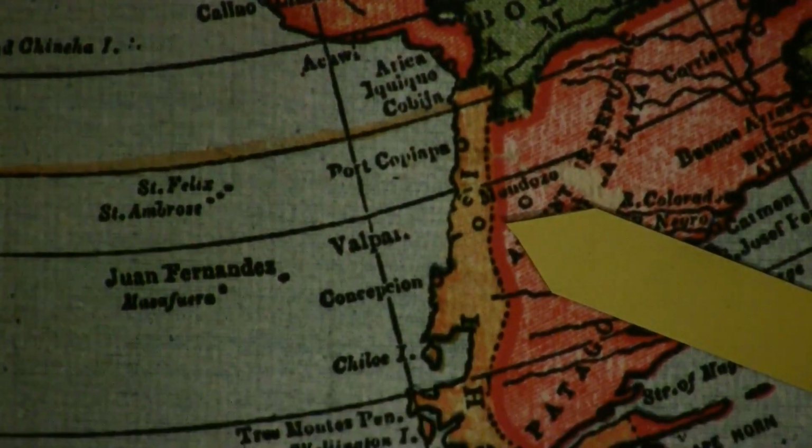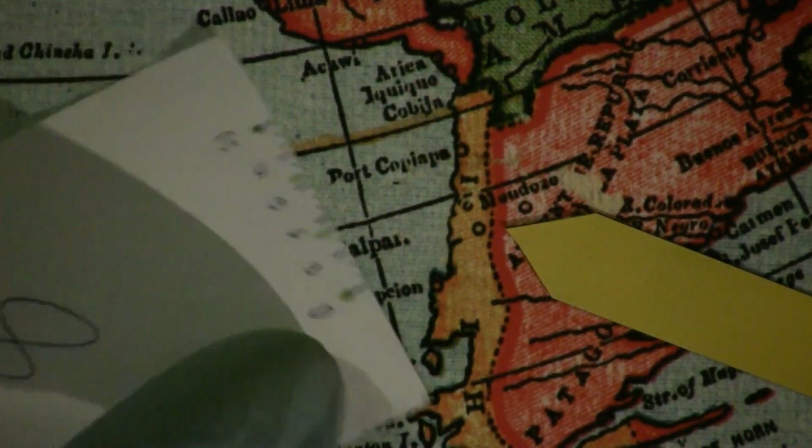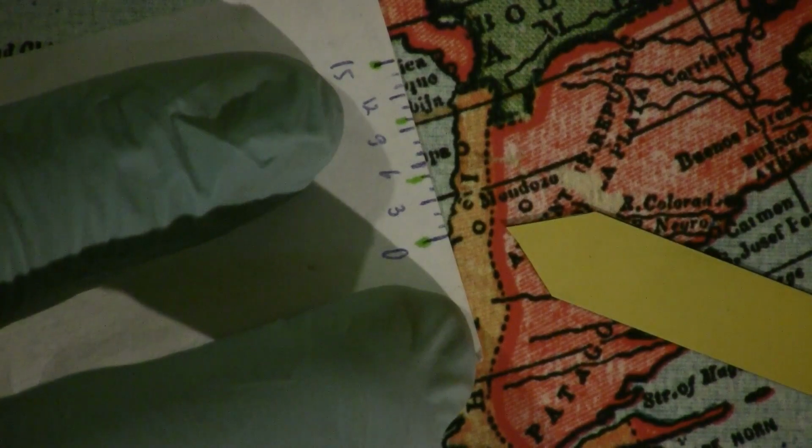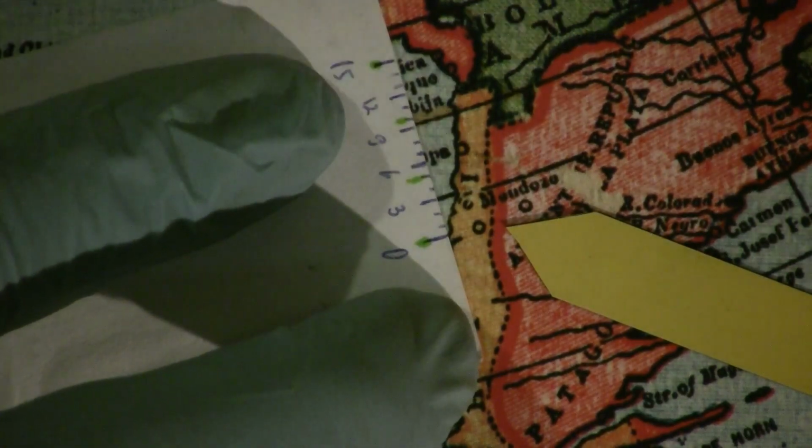From the first part of the video, I still have my scale. So we're going to measure how many degrees are between Santiago and the latitude line. Well, let's say 3. I hope you can see it. 3 from this small circle to the latitude line.